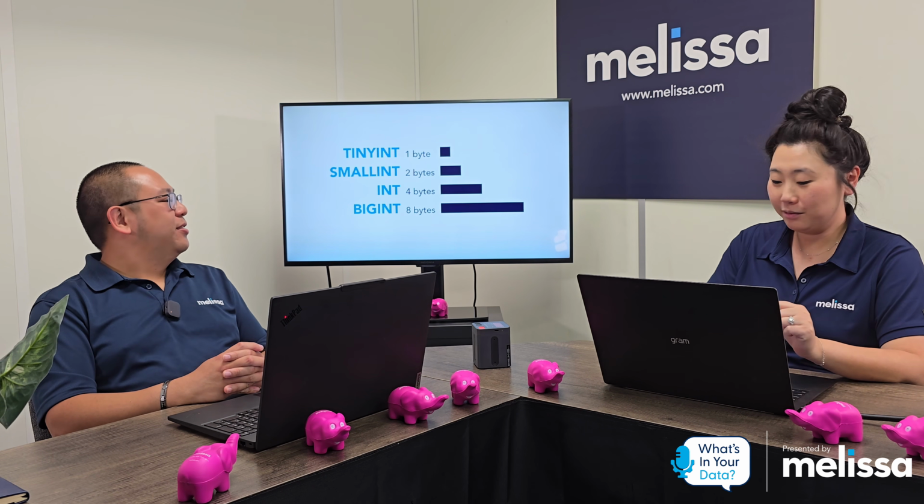Okay, now let's talk about something a little bit more precise, something you could be a little bit more granular with. We're talking decimals and floats. Sand, grain, granular. Yeah, exactly. Decimals and floats.